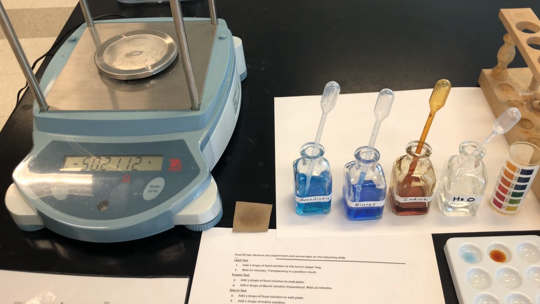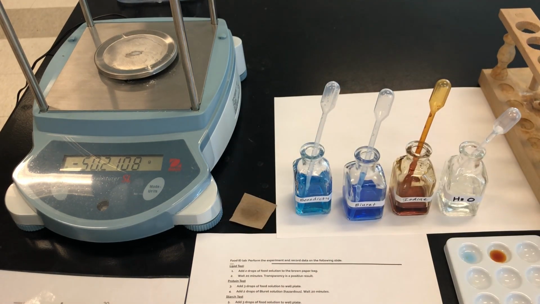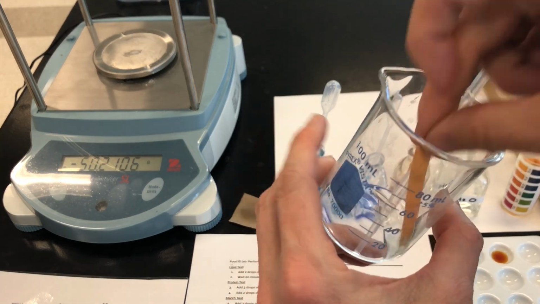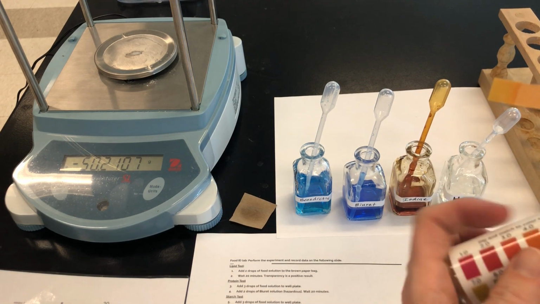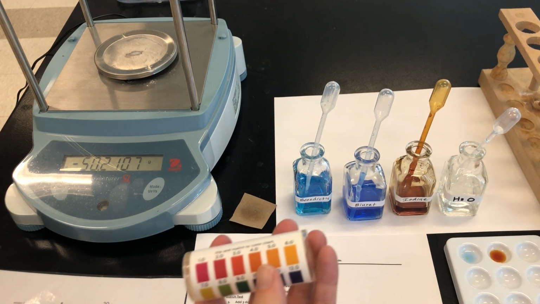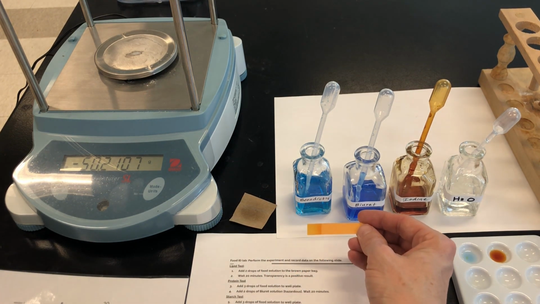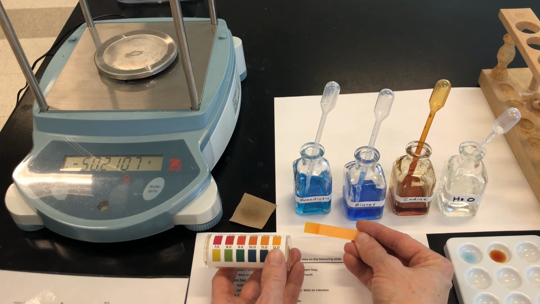The final test is a pH test, and for the pH test, you're just going to take a strip of pH paper from this container, and you're going to touch it to your original food substance that's in the beaker, and then you're going to compare it to the chart that's on the side of the pH paper. So in this case, sometimes it helps to put on a white background. I can tell that the pH paper is like a yellow color. And if I look at my pH chart, that tells me that this is a neutral substance.